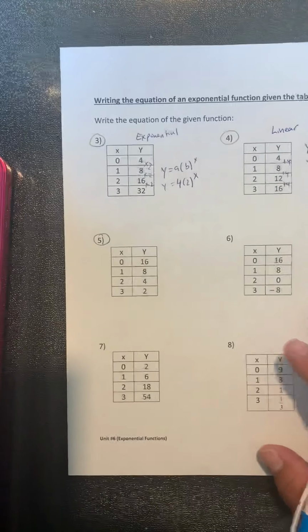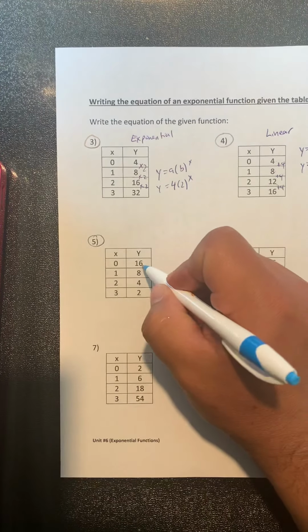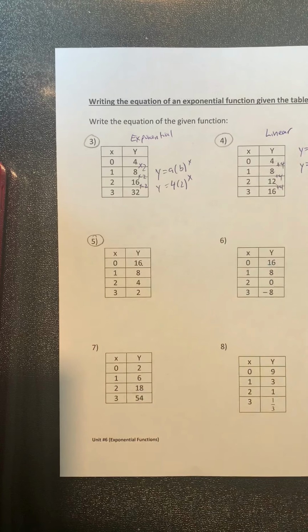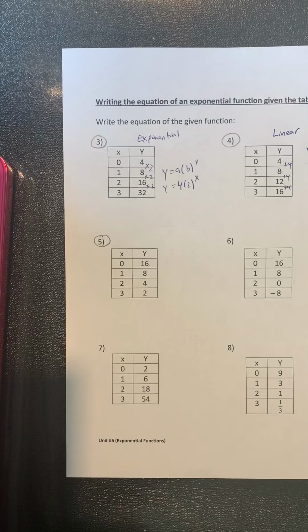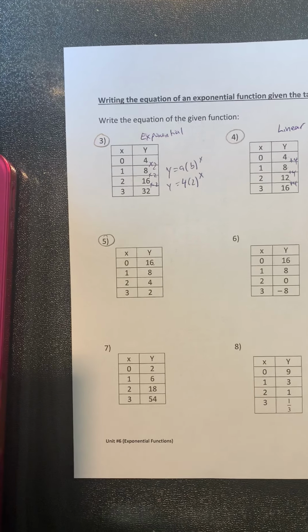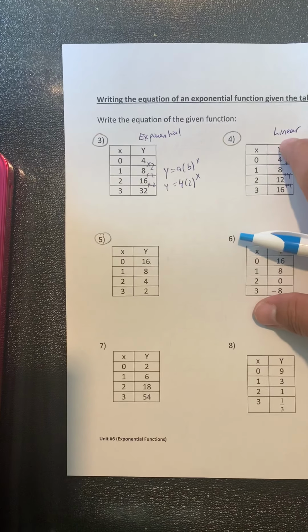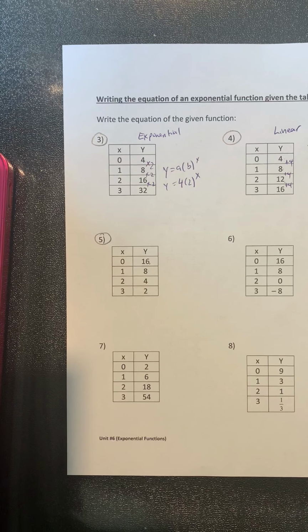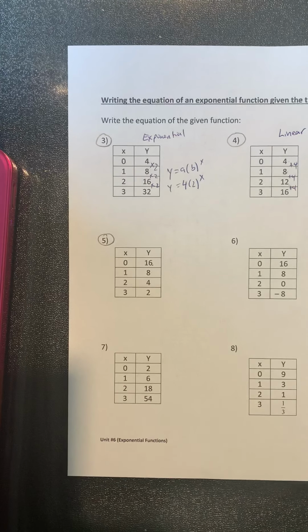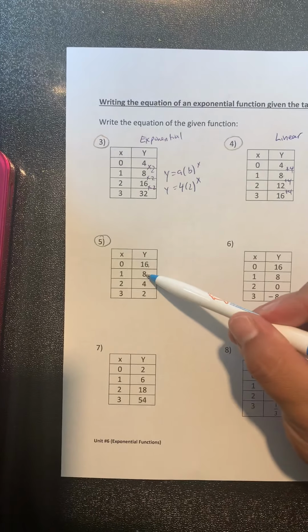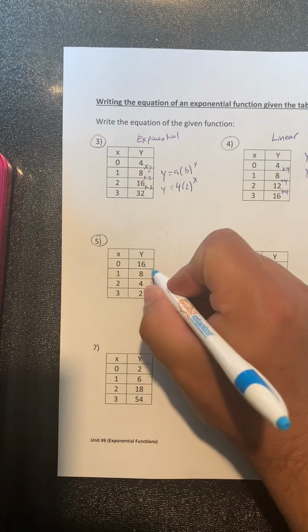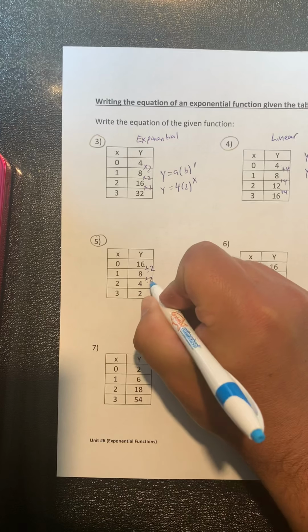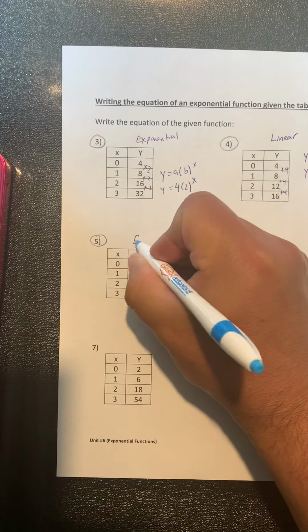All right, and last one, number 5. Look, I'm going 16, 8, 4, 2. So it's definitely not multiplying or adding. It's either subtracting or dividing. Now remember, subtracting is like adding, so subtracting would be linear. Dividing is like multiplying, so that would be exponential. So 16 to 8, that's minus 8, but 8 minus 8 is not 4, so it's definitely not subtracting, so it's got to be dividing. So that's exponential.